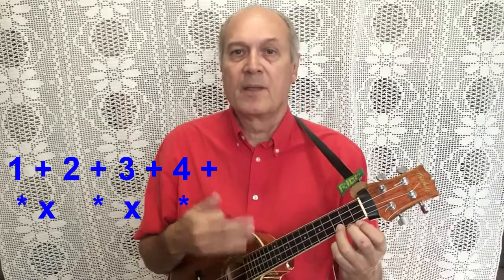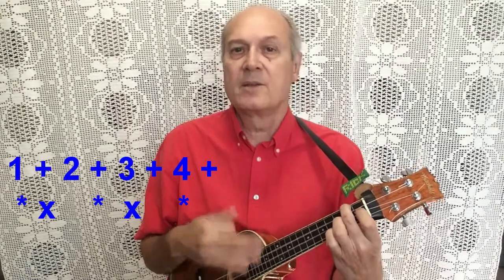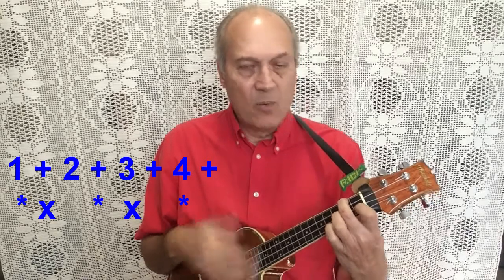Now we'll put the accents in. 1 and 2 and 3 and 4 and 1 and 2 and 3 and 4. And so that's the complete syncopated strum with those three main accents. If you can remember those three main accents, I think that's the key.